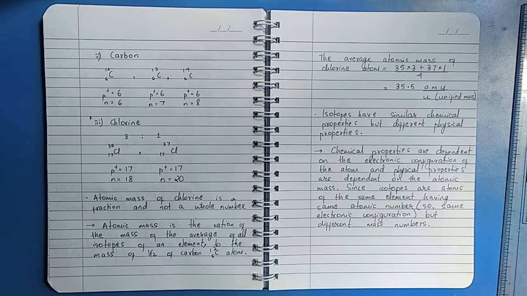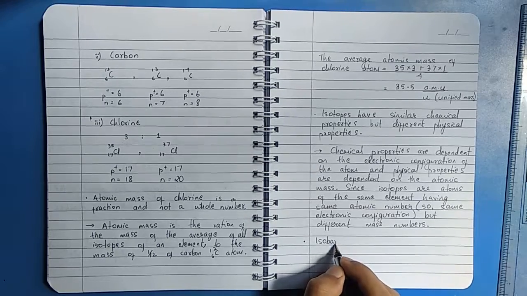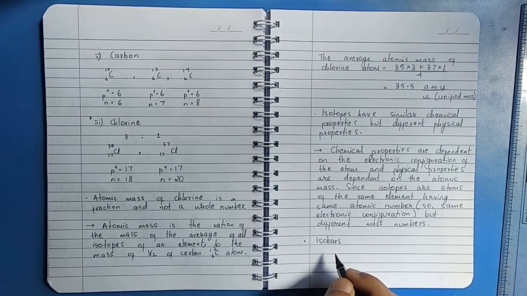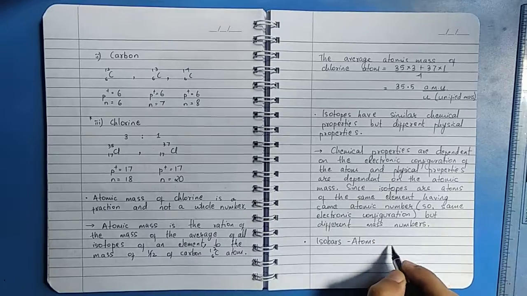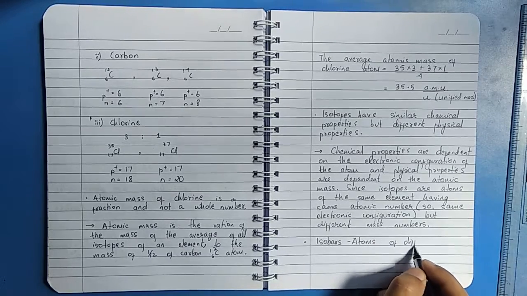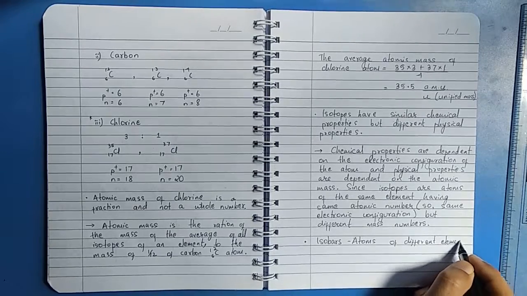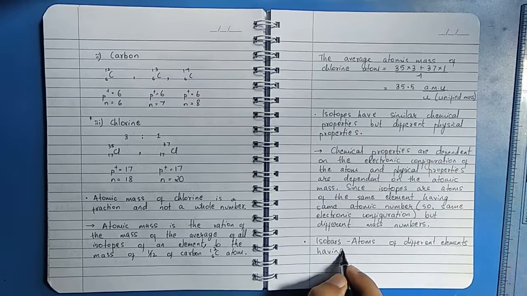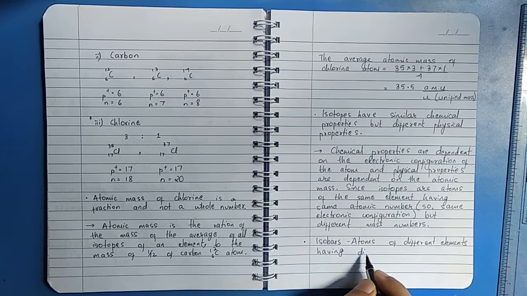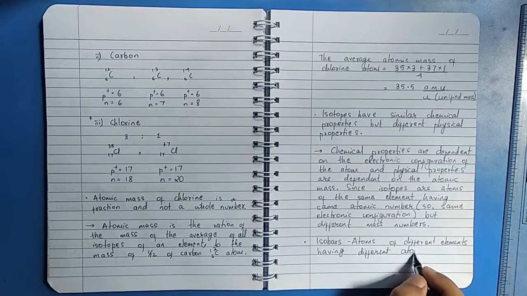And the last topic, what are isobars? With this, we'll conclude the lecture for today. Isobars are atoms of different elements having different atomic numbers.